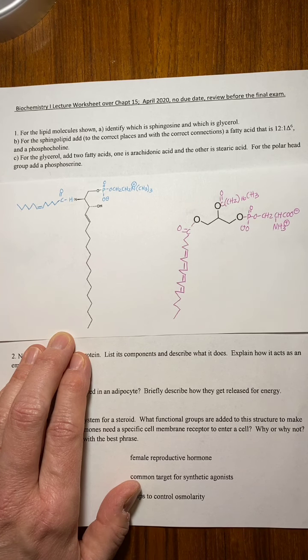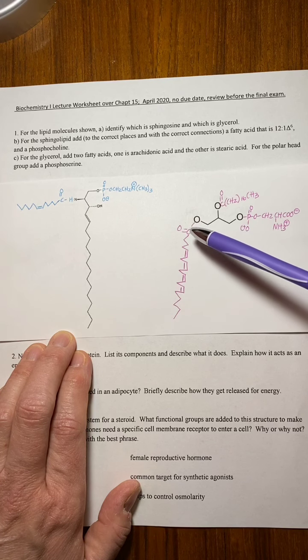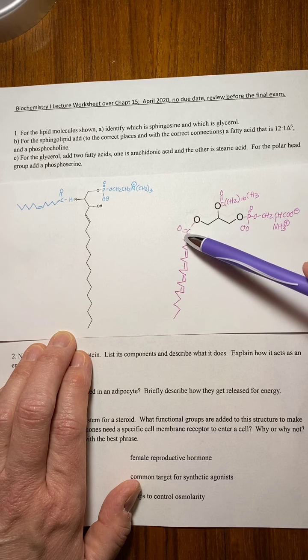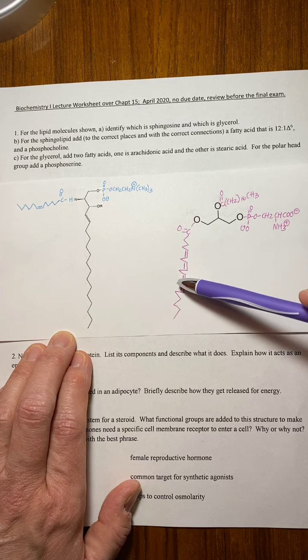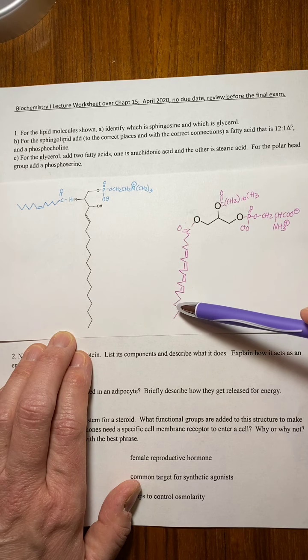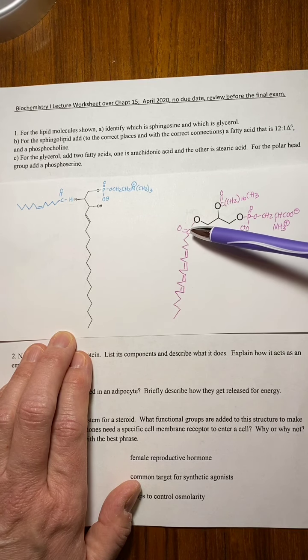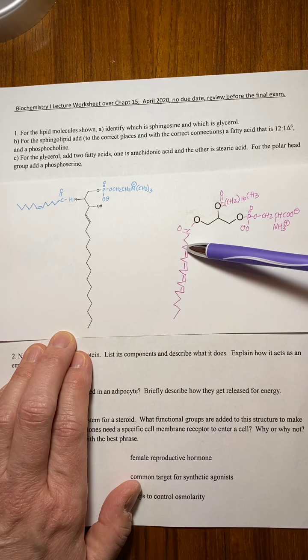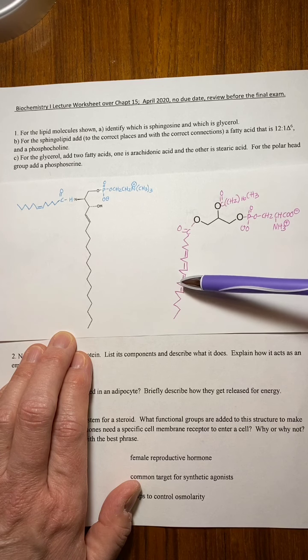We've seen it before in prostaglandin synthesis, and it's got 4 double bonds. So our carbons are 1, 2, 3, 4, 5, 6, 7, 8, 9, 10, 11, 12, 13, 14, 15, 16, 17, 18, 19, 20, and 4 double bonds. Those would be 1, 2, 3, 4, 5, 6, 7, 8, 9, 10, 11, 12, 13, 14.